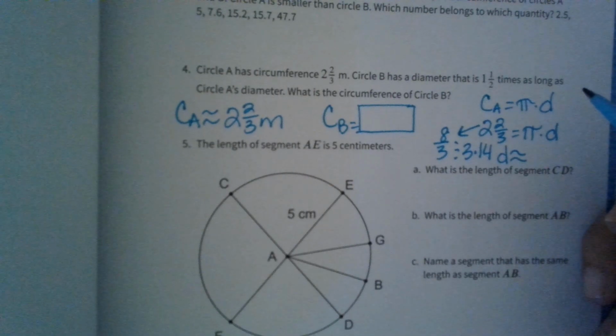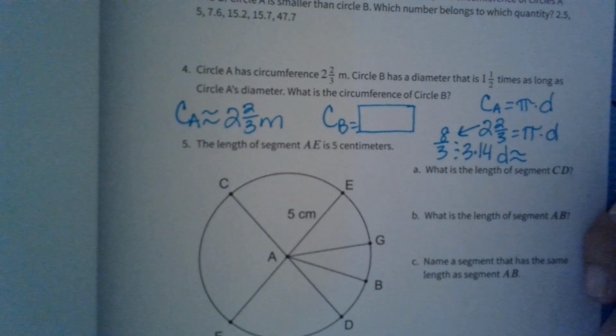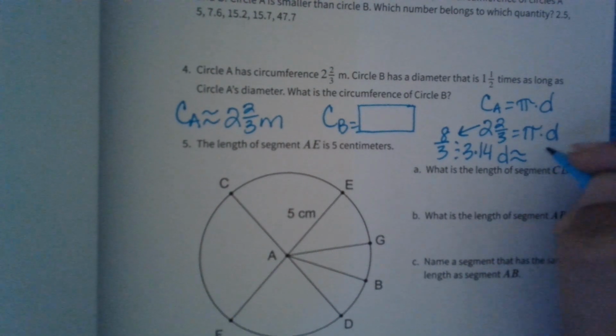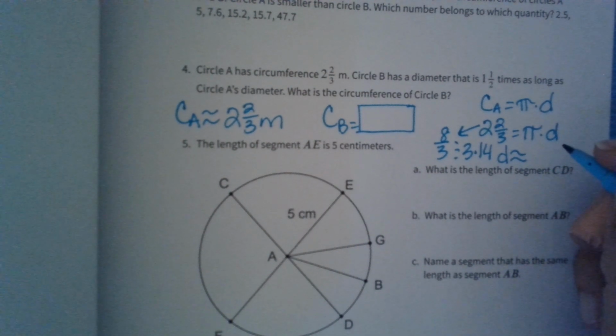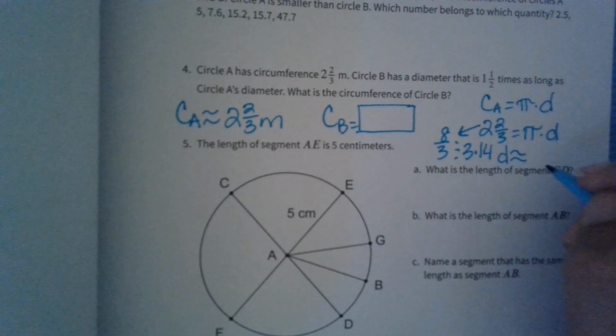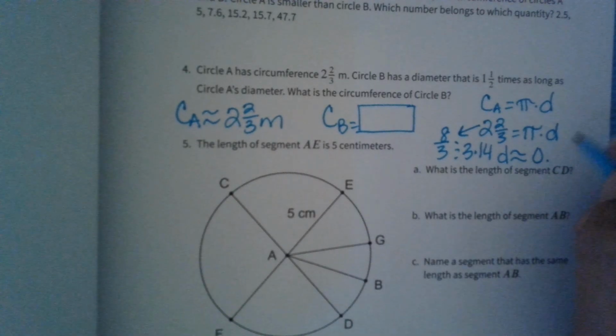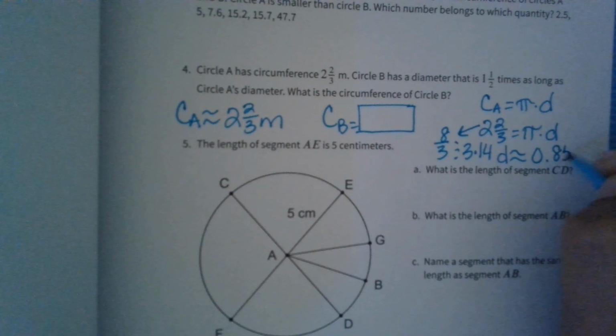So on a calculator, I got to be careful how I type it. 8/3 divided by pi gives me a decimal, and I'm going to put 2 decimals. It was 0.849. We're going to do 0.85.